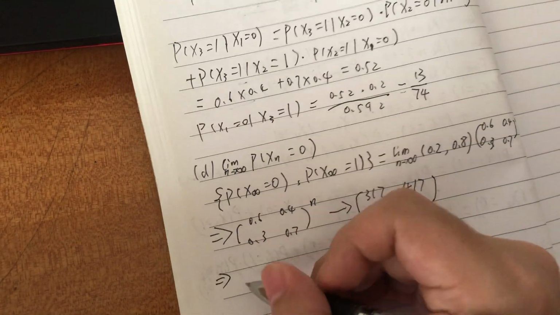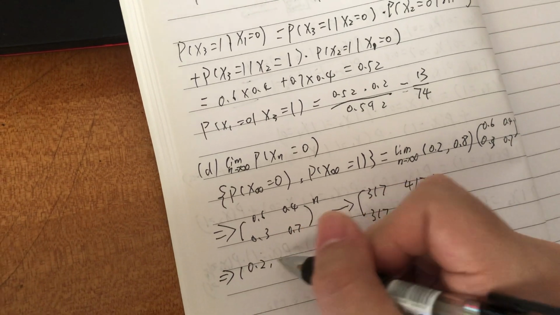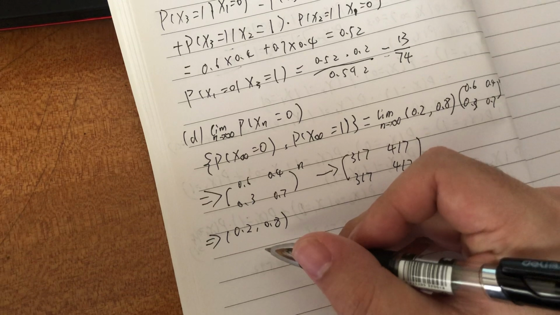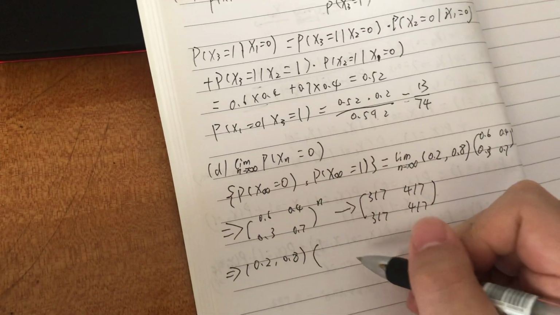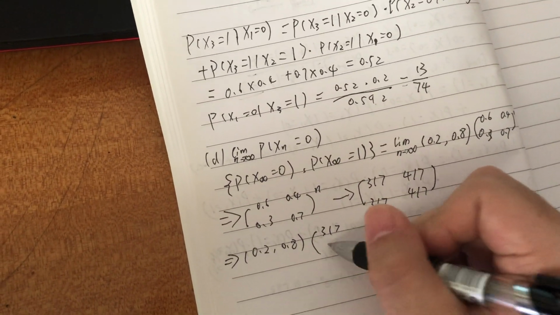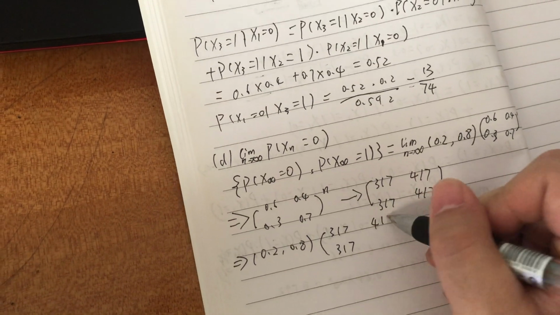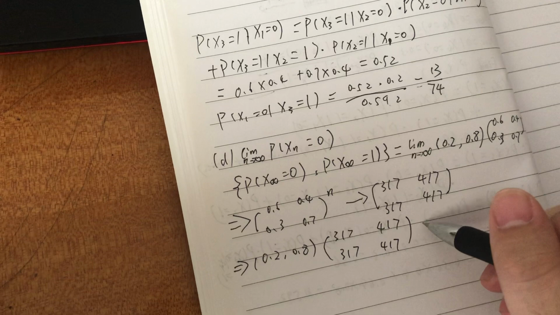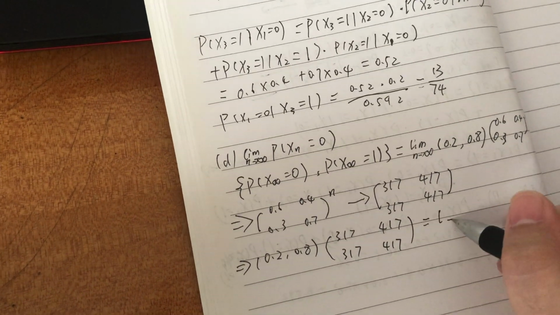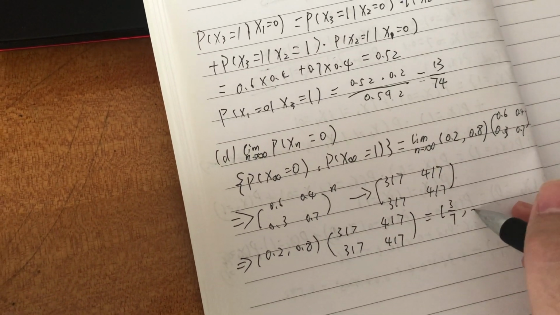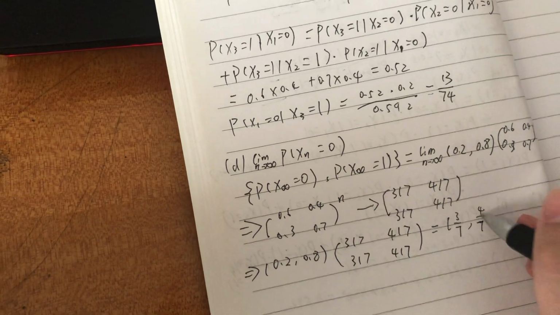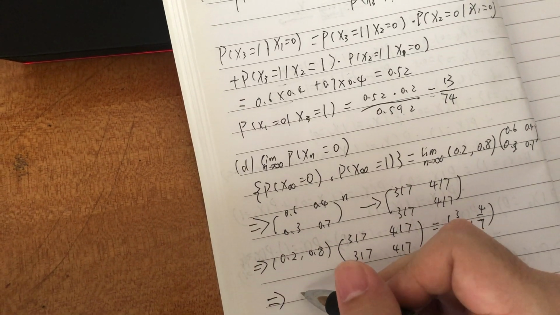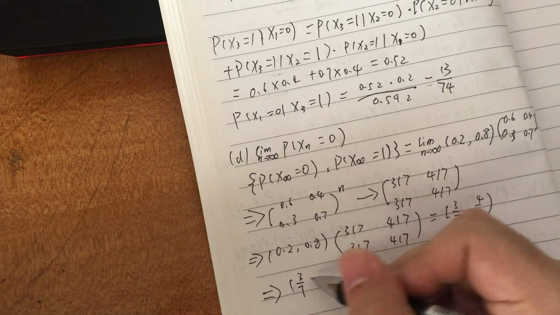We can rewrite the function: we have a probability at the beginning, and we have the matrix, and we can calculate to another matrix that's equal to this one.